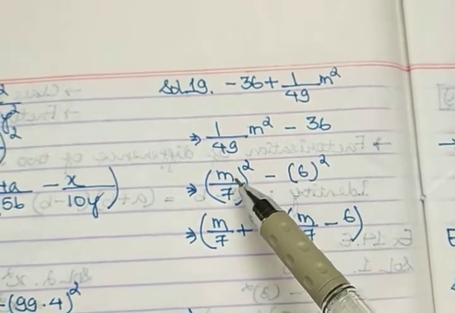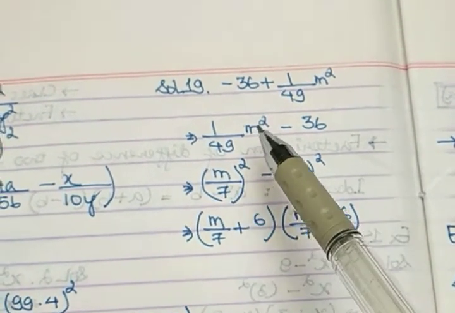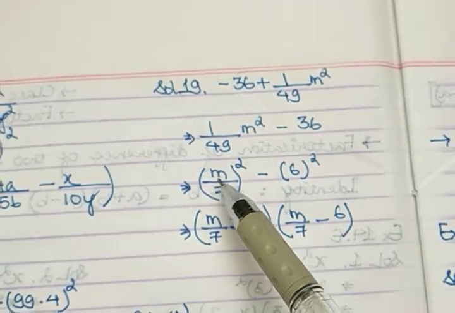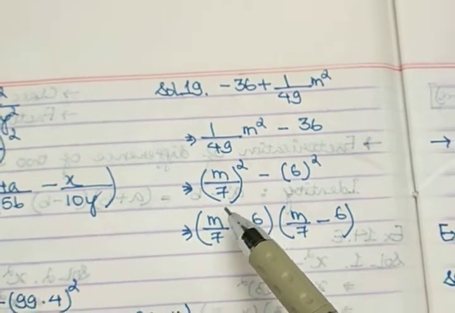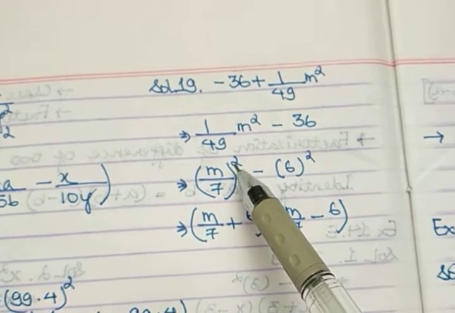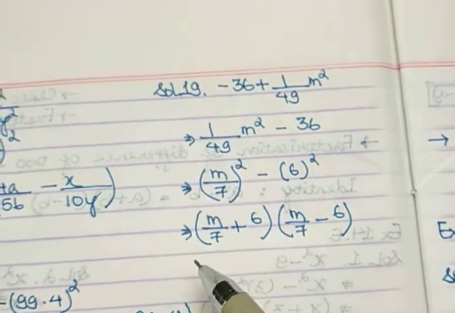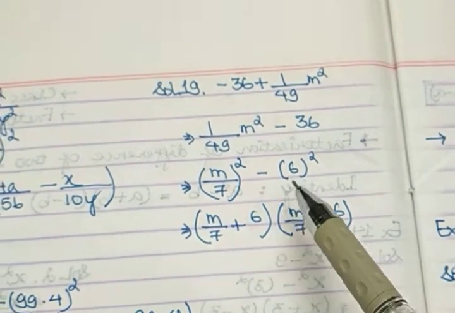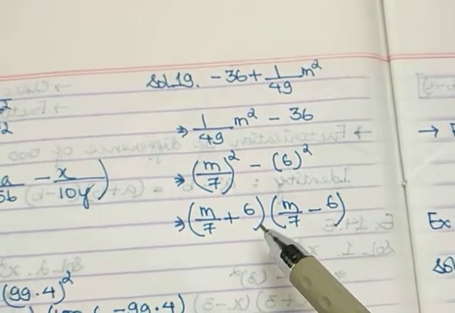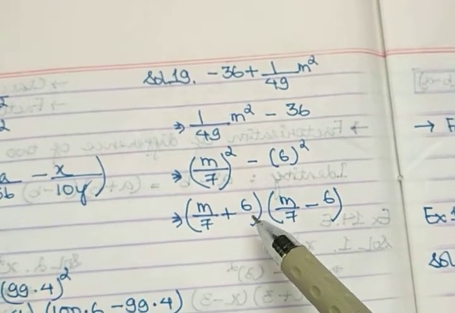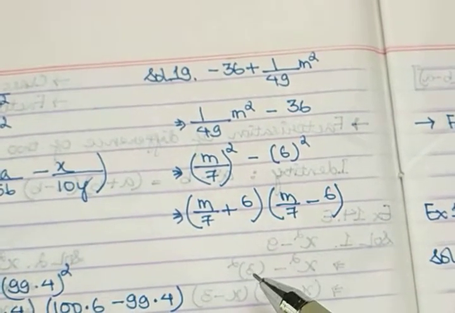So simply I can write it as m by 7 whole square, because this 1 into m square, they will get multiplied, isn't it? Numerator into numerator. So I can just simply write it as m by 7 whole square. Again, if you want to cross check, m square, 7 square is 49, it's in the denominator. Minus 6 square, 36. Now it's in the form of a square minus b square. So simple, a plus b into a minus b.